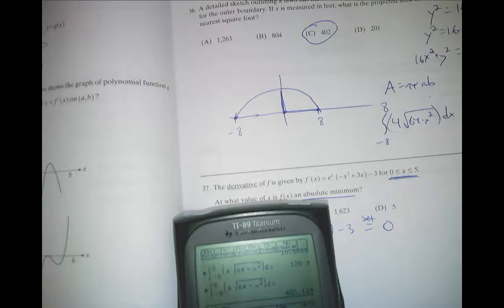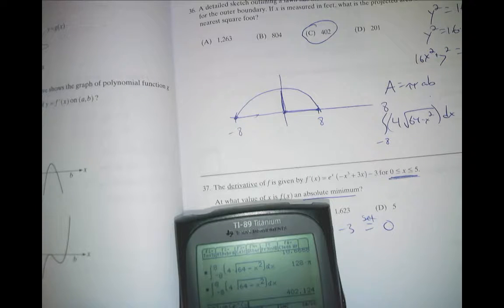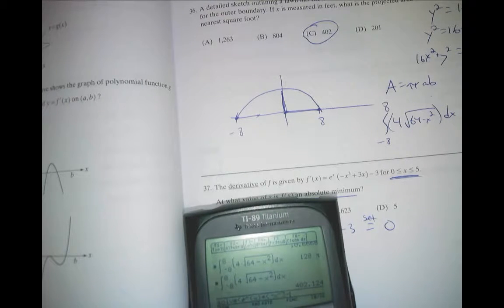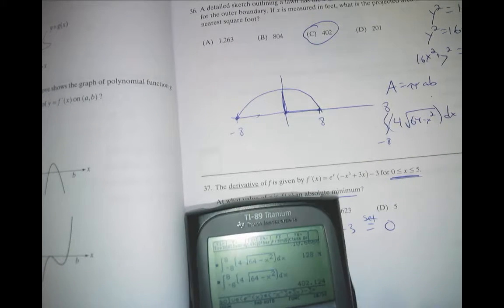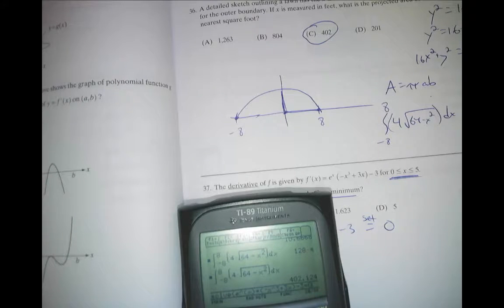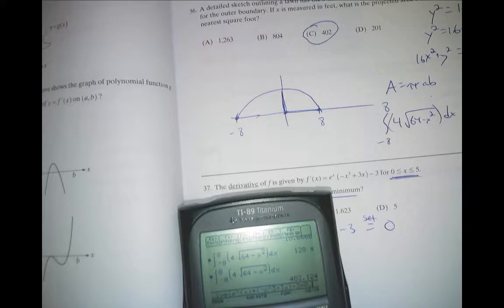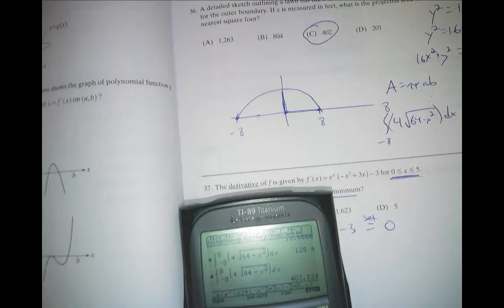And I want to solve the equation e to the x times negative x cubed plus 3x minus 3 equals 0, comma x. It's busy, it's thinking.